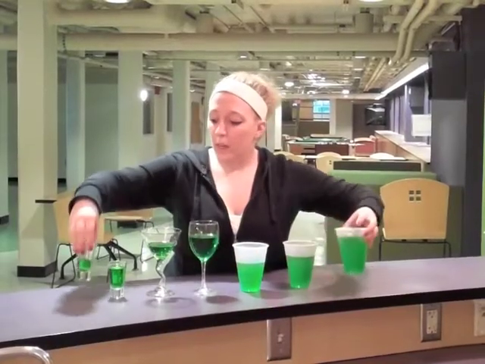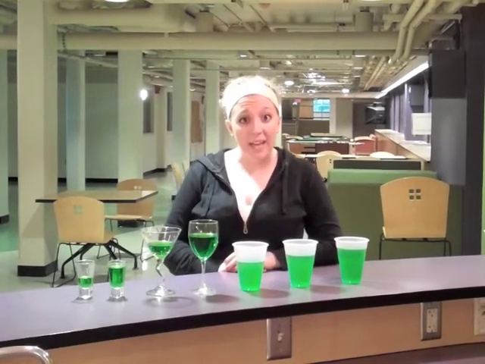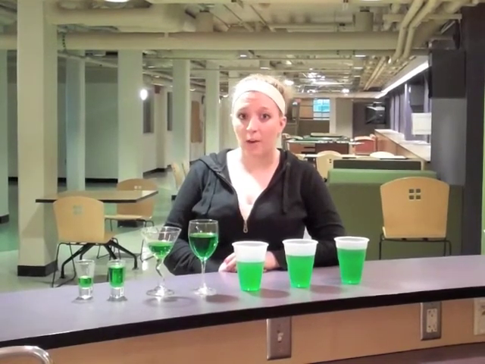As you can see, different alcohols have drastically different serving sizes, so be sure you're watching how much you're drinking and read labels. Remember, you can have a safe and responsible night out and still have fun.